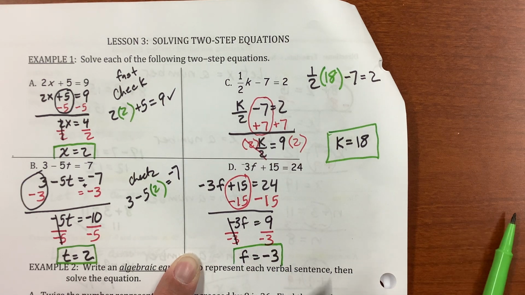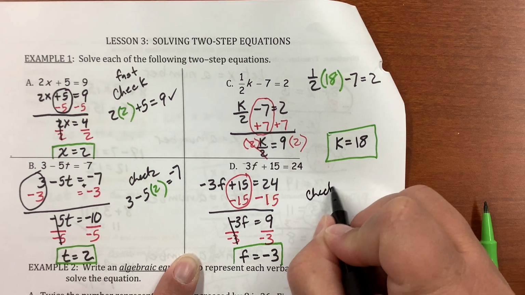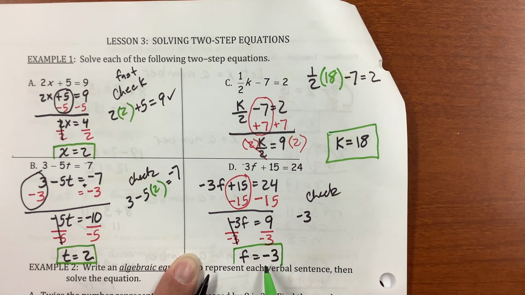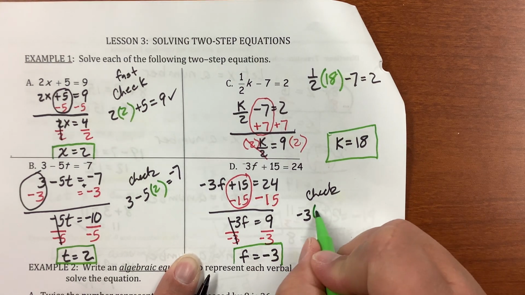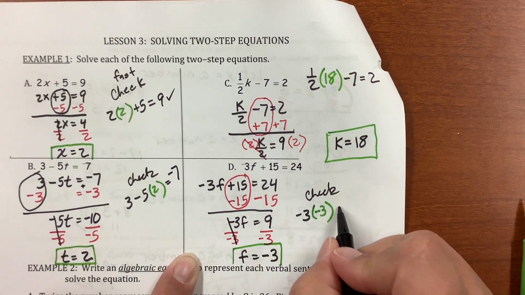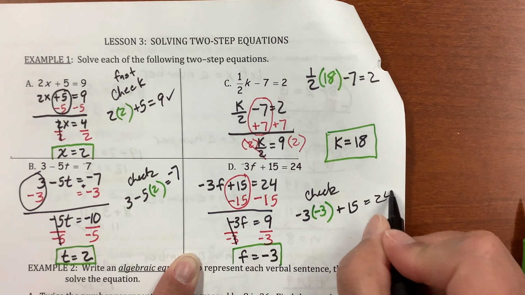And I'm going to go back and rewrite my problem. Here's my quick check. -3 times -3 plus 15 equals 24.